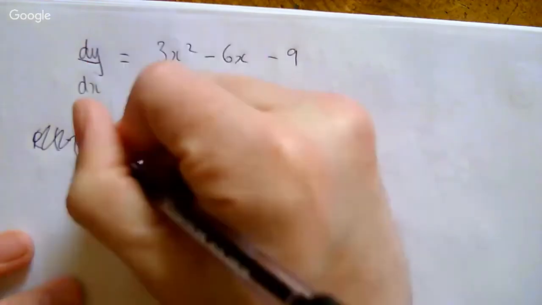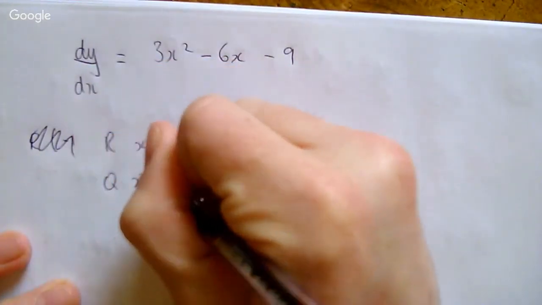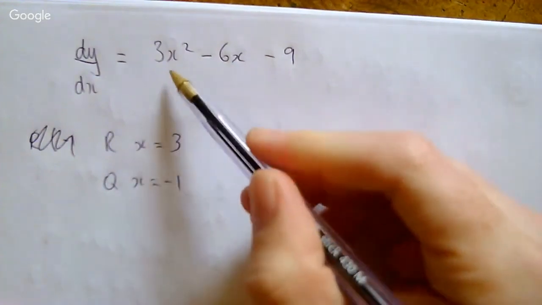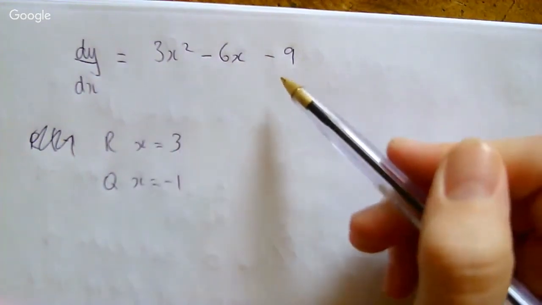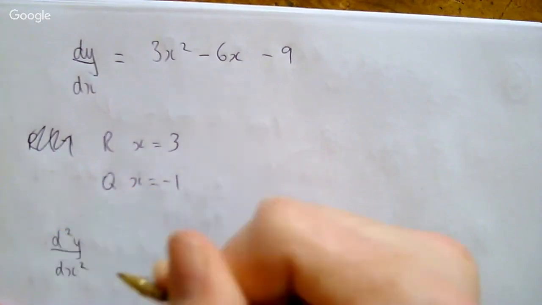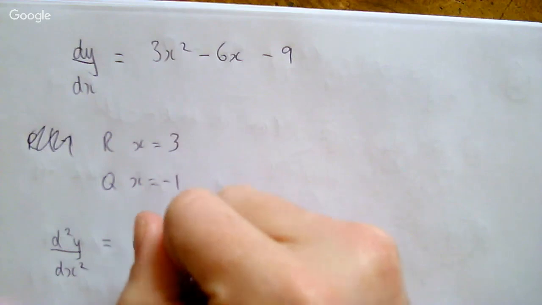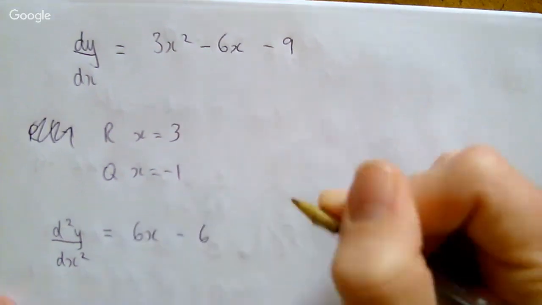What was R? R was x equal to 3 and Q was x equal to minus 1. So the differential tells me the gradient of the graph. If I double differentiate, it tells you the nature of the points, but remember it does the opposite of what you expect. So the double differential would be 6x minus 6.